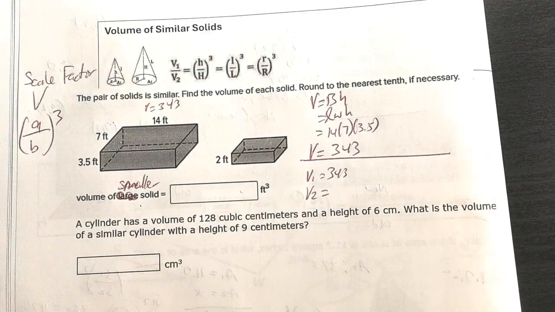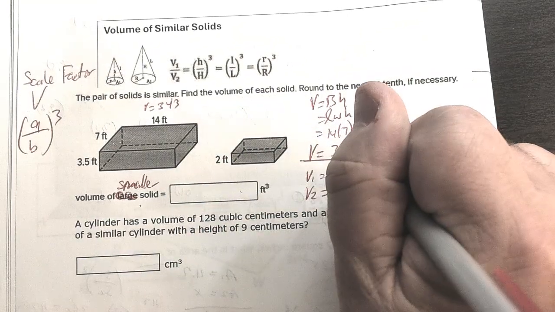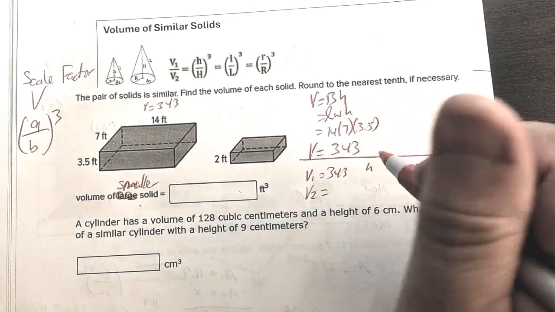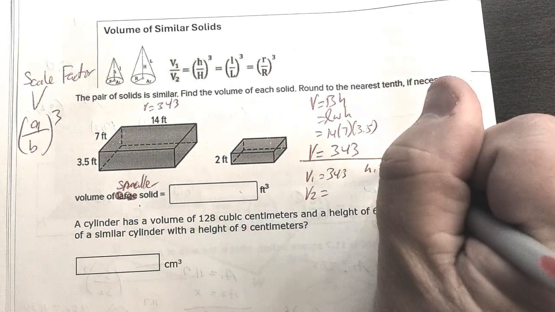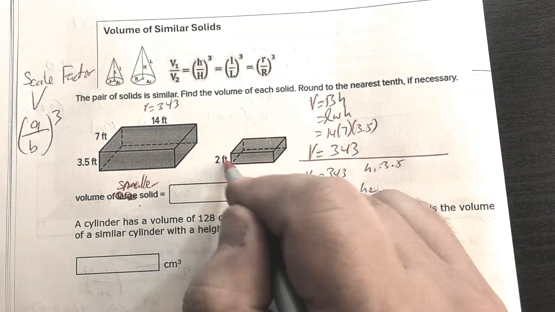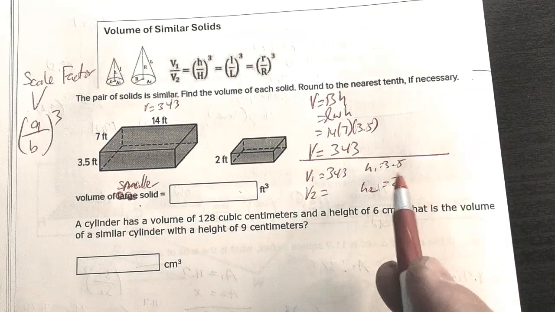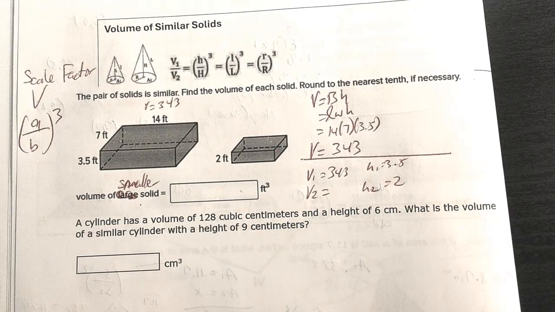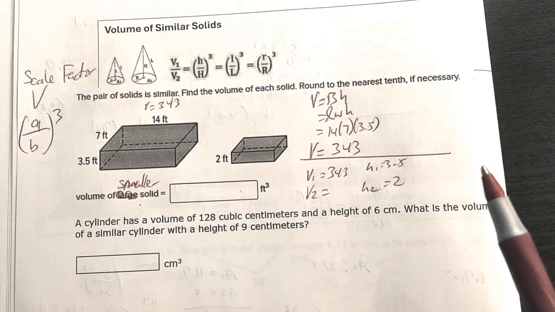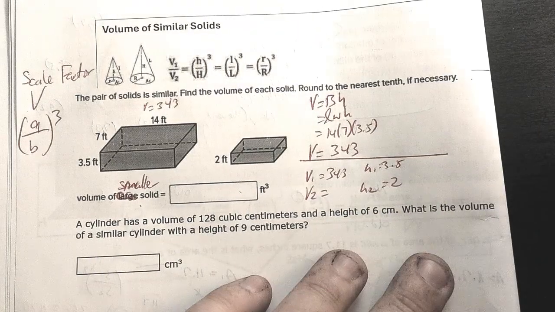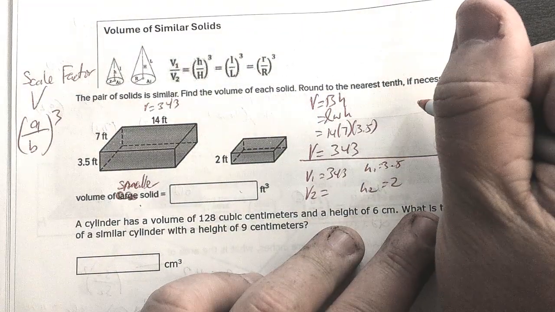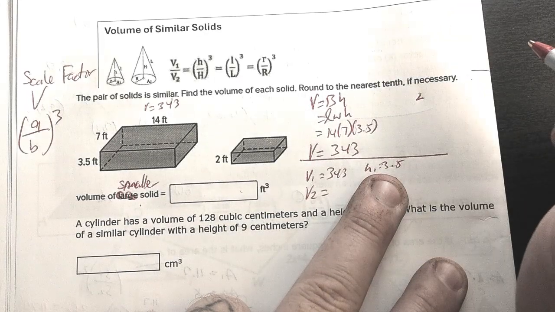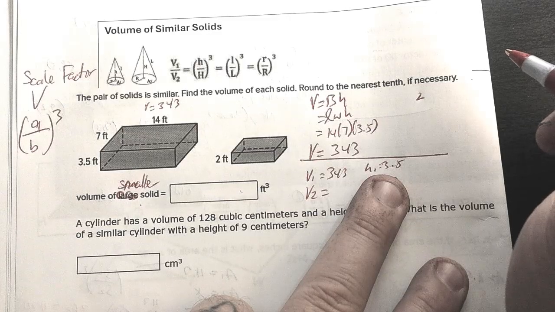And let's see, one other thing. So we got heights. The height over here was 3.5, right? Yeah. Height 1 is 3.5. Height 2 is 2. So it looks like it's going from this, so new to old. This is going to be smaller. So let's get our scale factor. It's going to be new over old, so 2. Oh, I'm looking at the wrong thing.